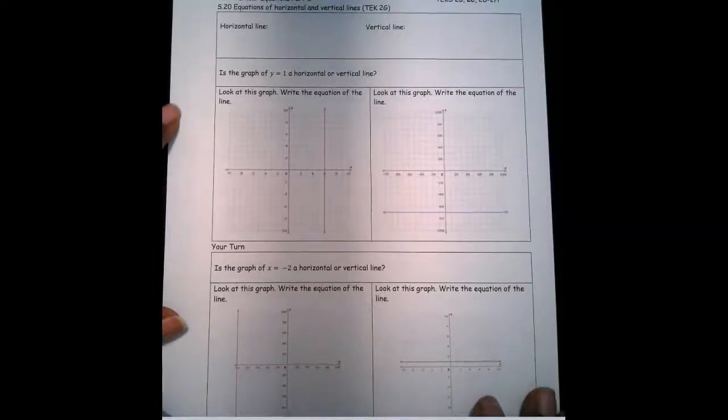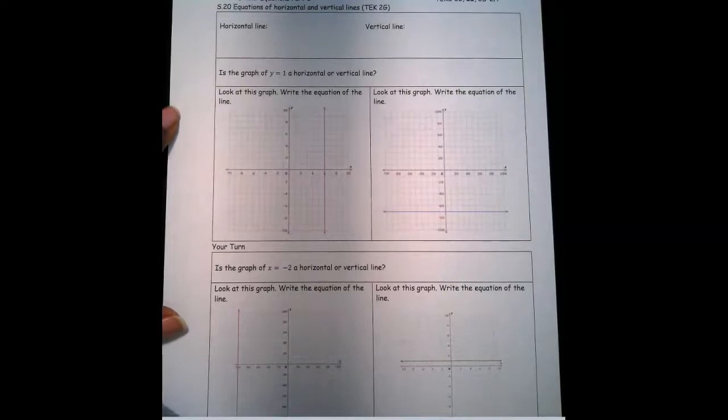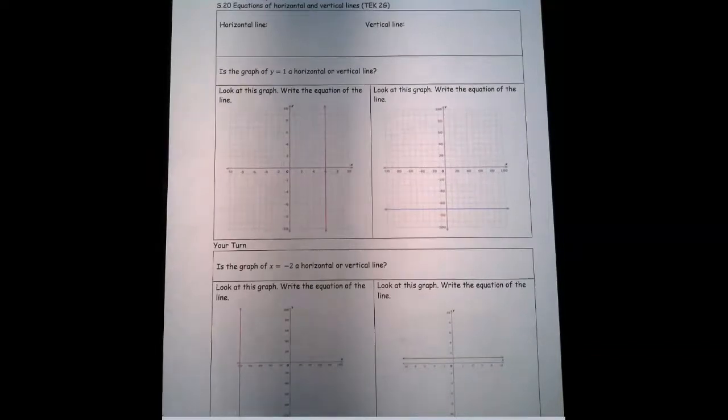Hello, we're going to continue writing equations given certain information. We've written slope-intercept form equations. We've written standard form equations. We've written point-slope form equations. Now we're going to write equations that are horizontal or from horizontal and vertical lines.